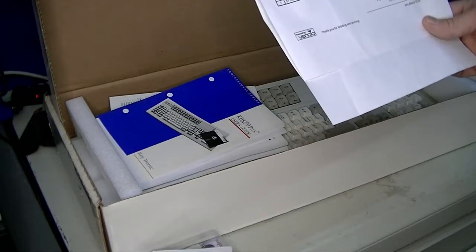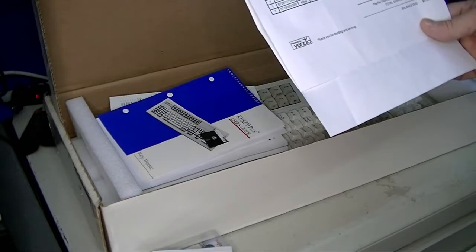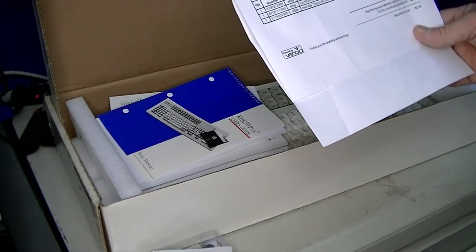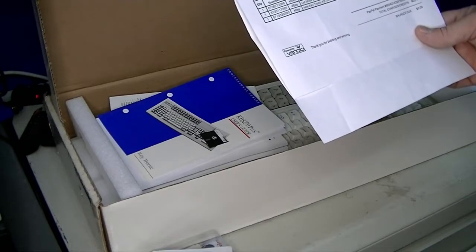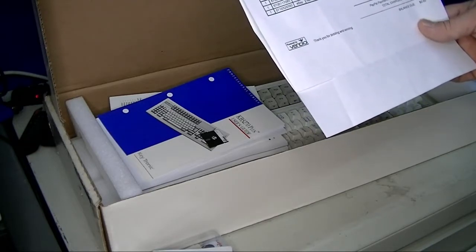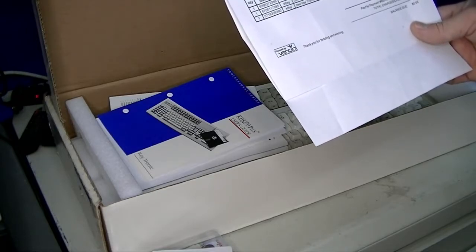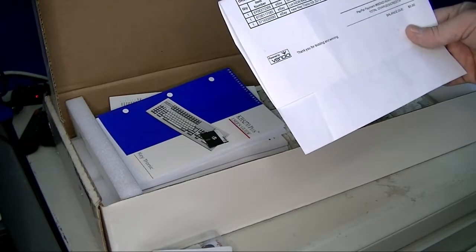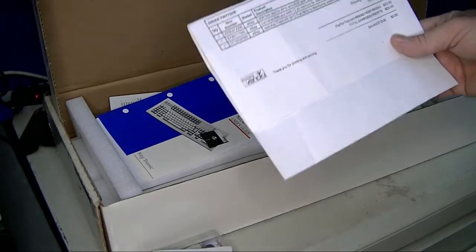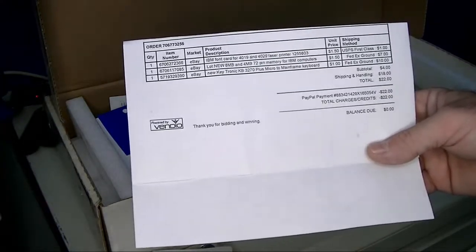And a new Keytronic keyboard, KB 3270 plus micro to mainframe keyboard, listed there as a dollar on the paper.